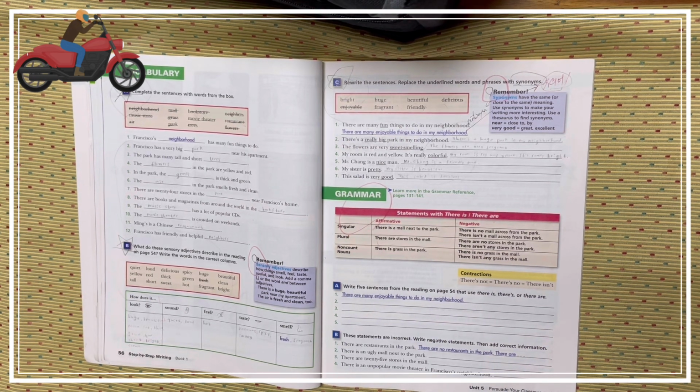섹션 B는 박스 단어들은 다 형용사죠. 특히 이제 감각 형용사들이에요. 감각을 표현해주고 있는. Remember box: sensory adjectives describe how things smell, feel, taste, sound, and look. Add the comma or the word and between adjectives. There is a huge, beautiful park near my apartment. The air is fresh and clean too.